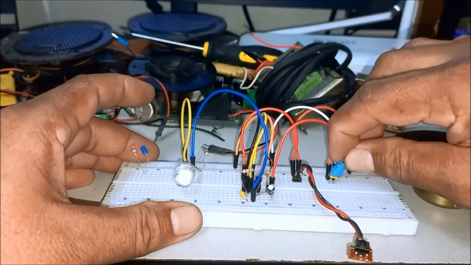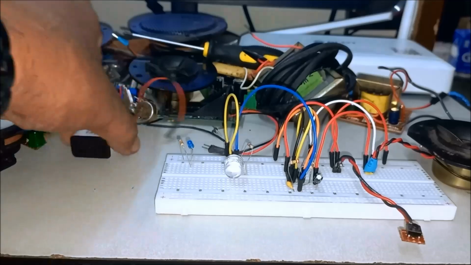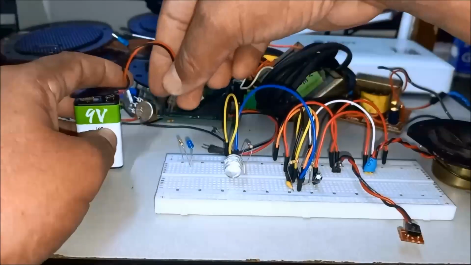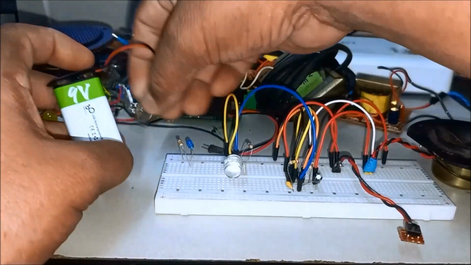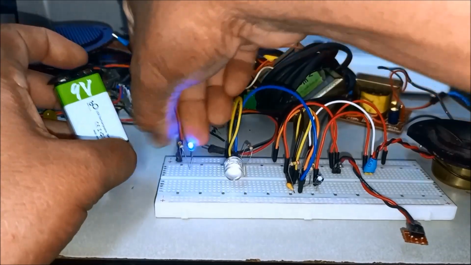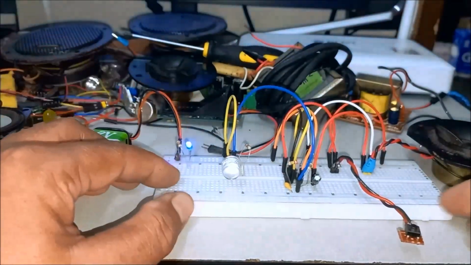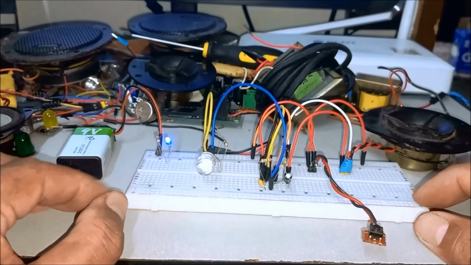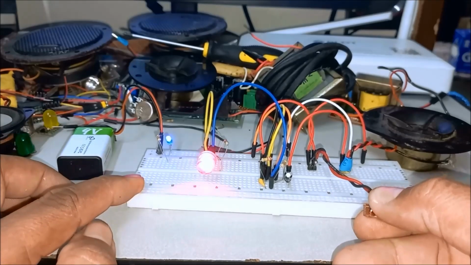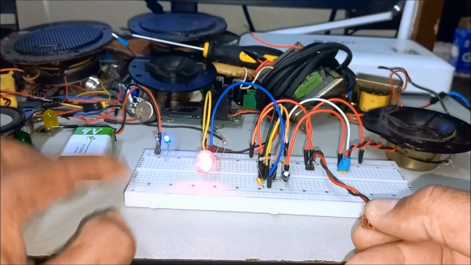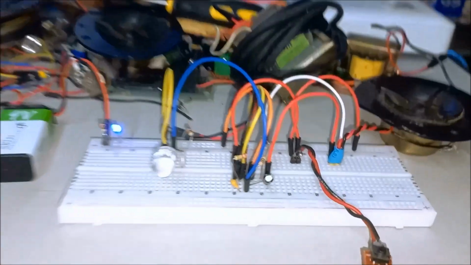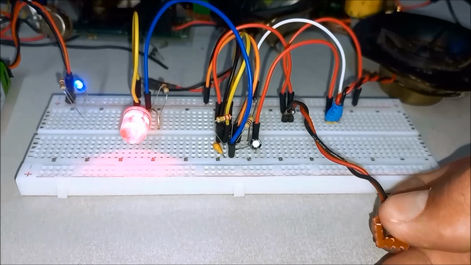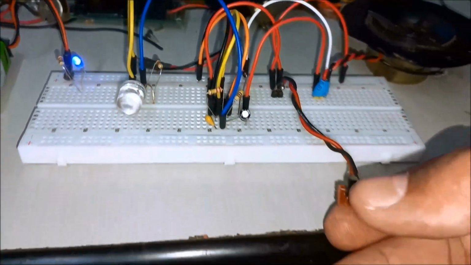Let us connect the speaker, and then this is sound effects, and we're going to use this 9 volt supply. Power LED turns on. Then let us hear what is the pacer. That is the pacer. Pacer sound.